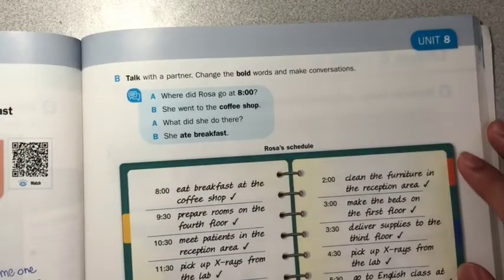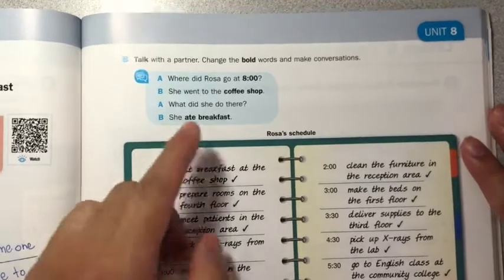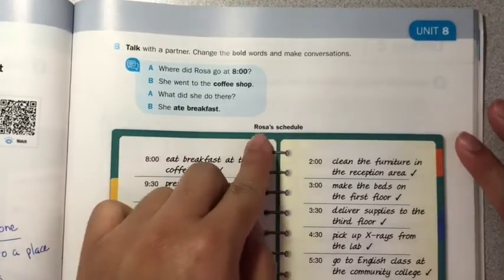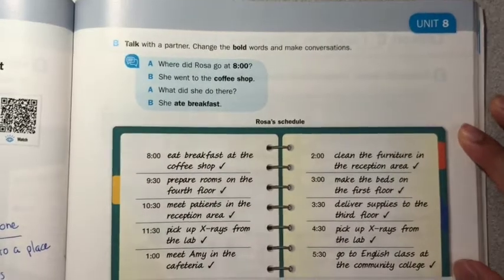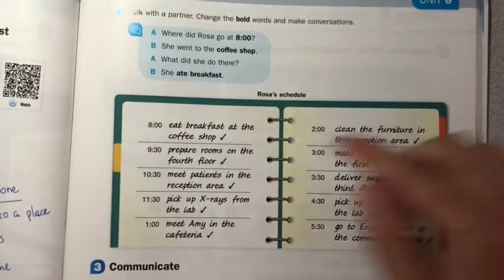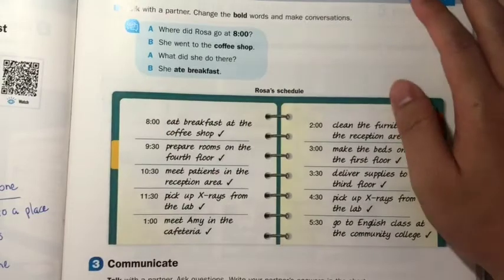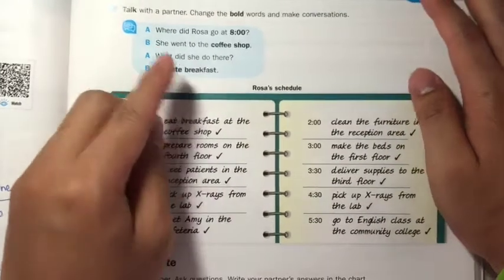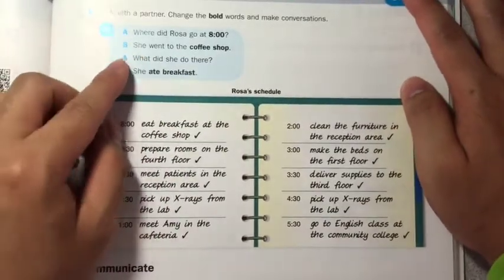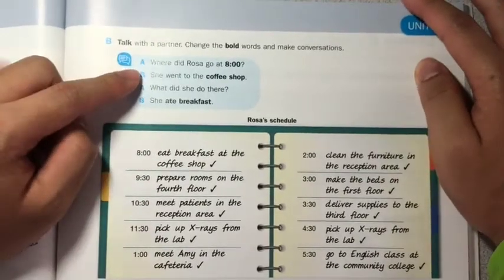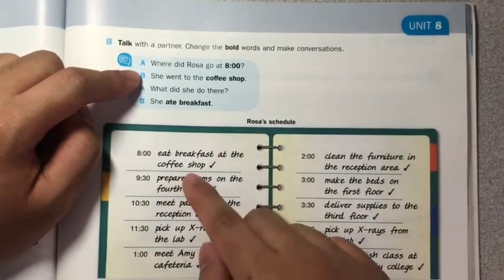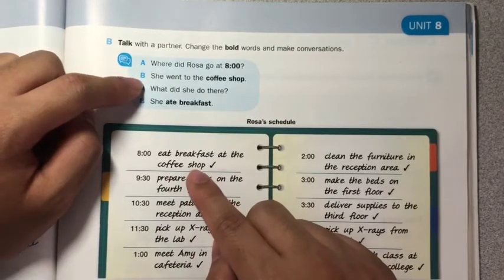Okay, now let's look at the next page. On this page, we have Rosa's schedule. It's everything she's going to do today. Or maybe yesterday, because this is in the past. So, what we want to do here is ask where and what questions. We can ask, where did Rosa go at 8 o'clock? At 8 o'clock, she went to the coffee shop.